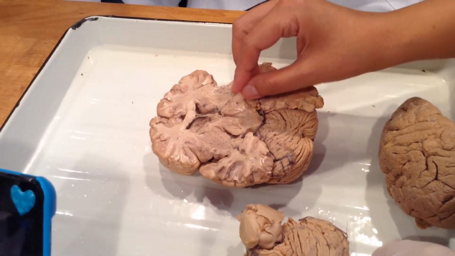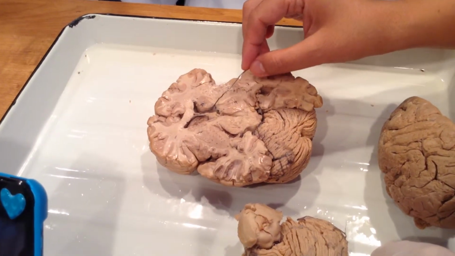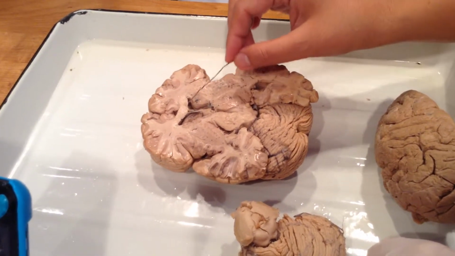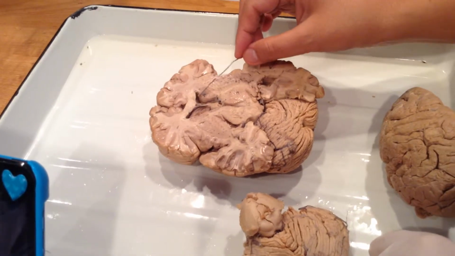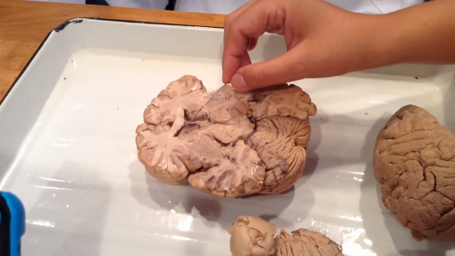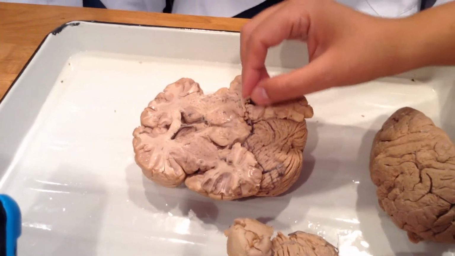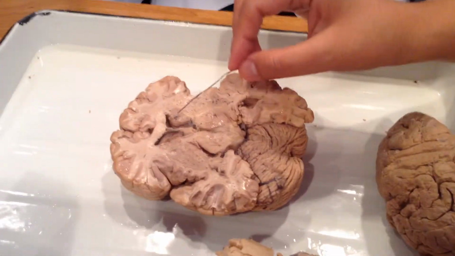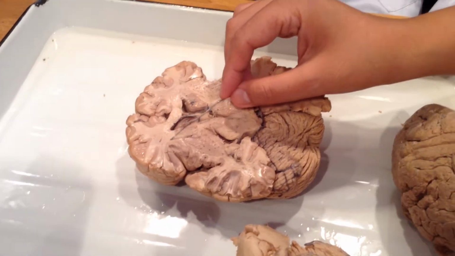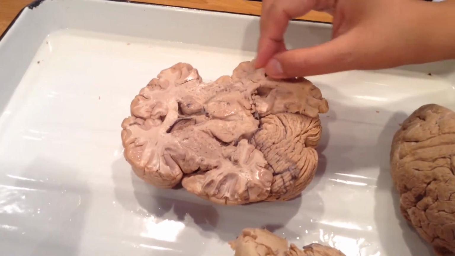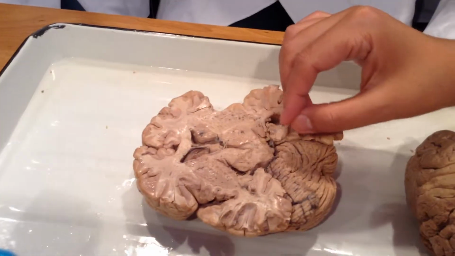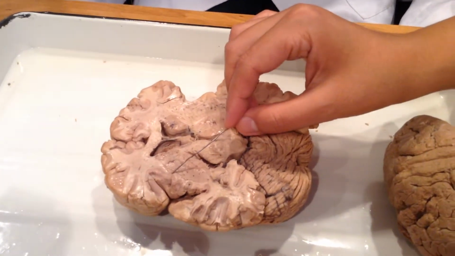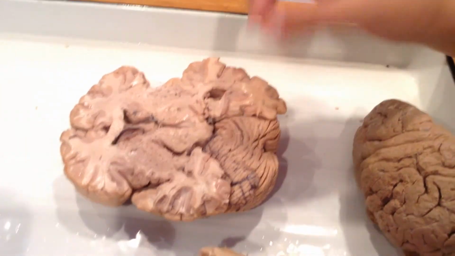Next, cortex and basal nuclei. Name the basal nuclei. Nucleus caudatus. Again. Nucleus lenticularis. Capsula interna. Capsula externa. Claustrum.